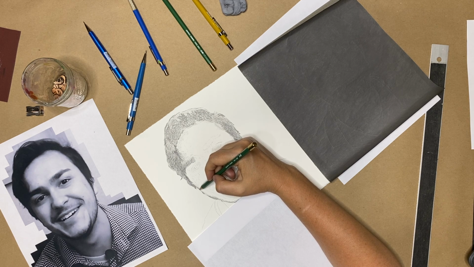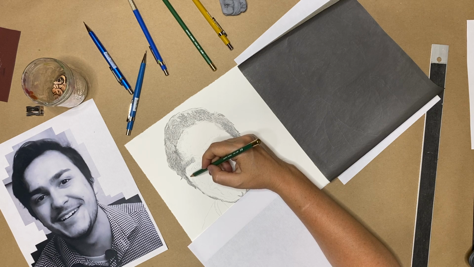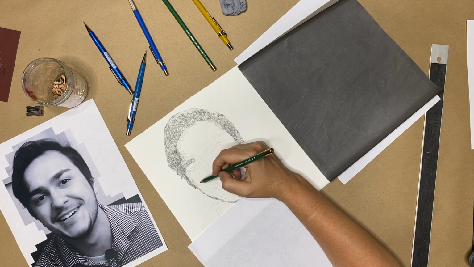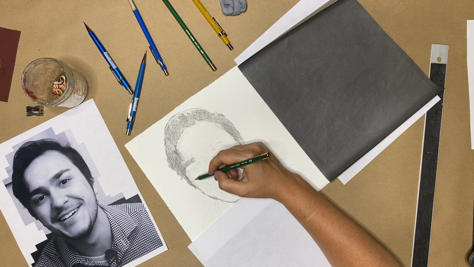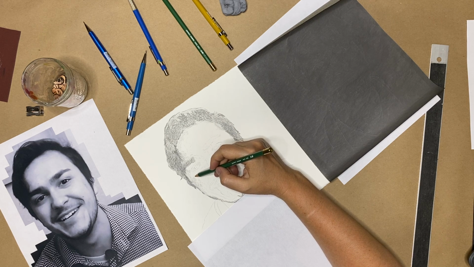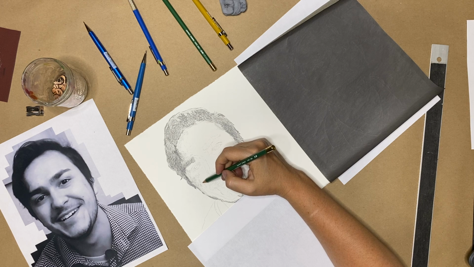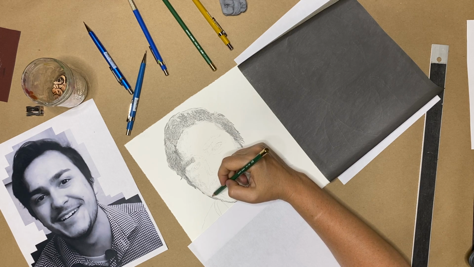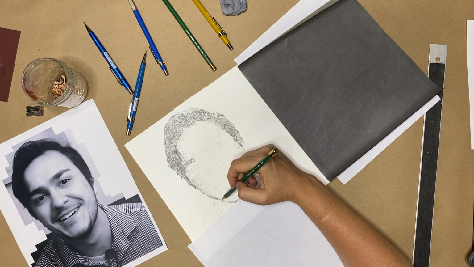So I'm really just trying to use that pressure. And trying to get rid of those lines that I made. Looking at the drawing. Kind of fading it out a little. It's almost like I'm floating the material on top.